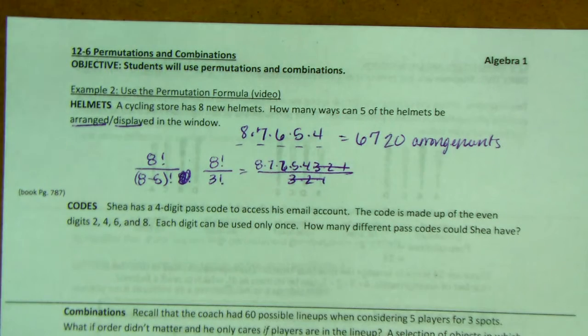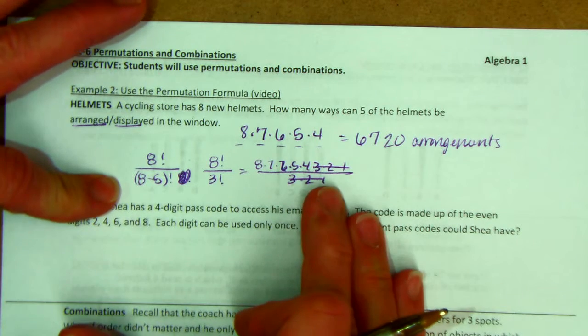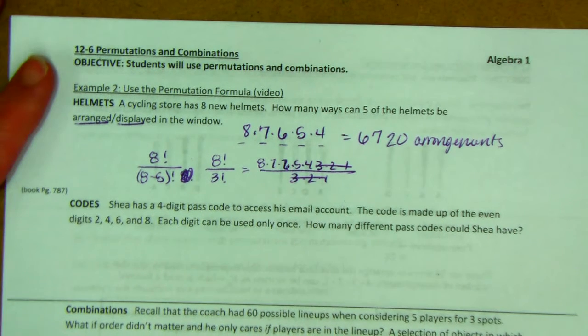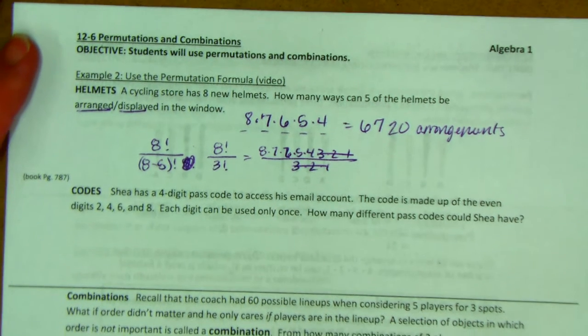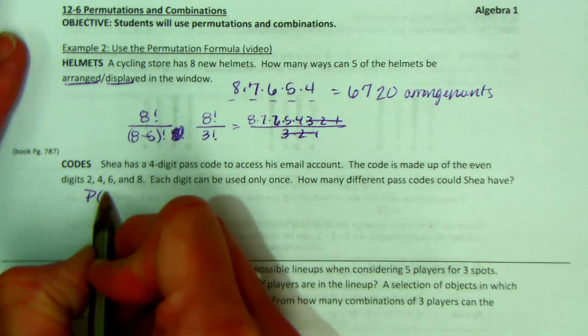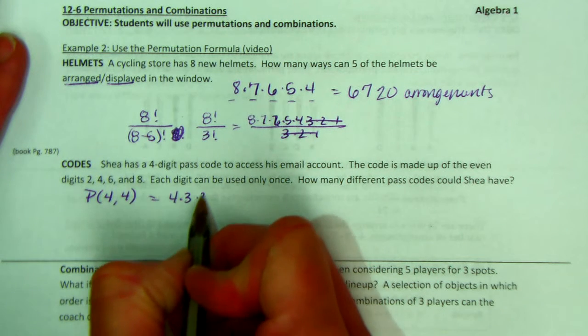All right, take a look at the second one, codes. Shay has a 4-digit passcode to access his email account. The code is made up of the even digits 2, 4, 6, and 8, and each digit can only be used once. How many different passcodes could Shay have? Now, this is interesting. This is a permutation, and this is how they'd write it. It's a permutation taking 4 at a time. In other words, it's 4, 3, 2, 1. And the answer is just 24 codes, right?